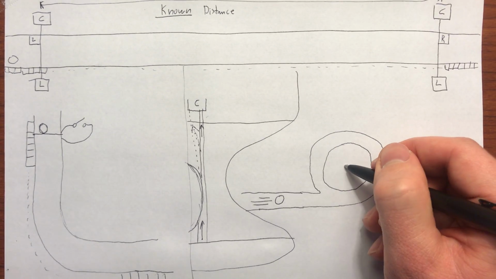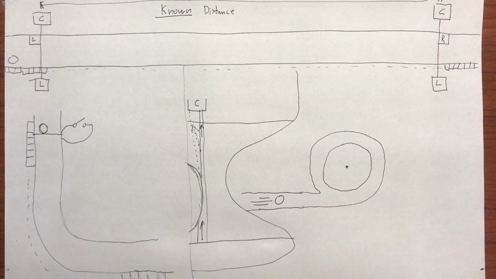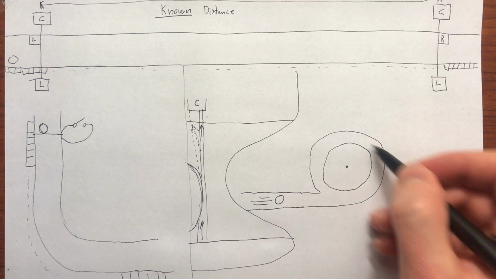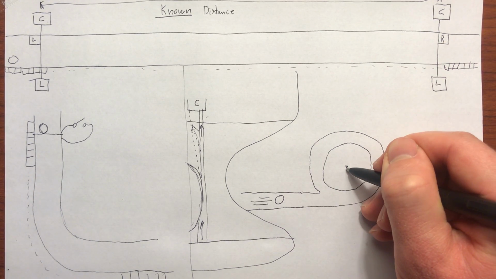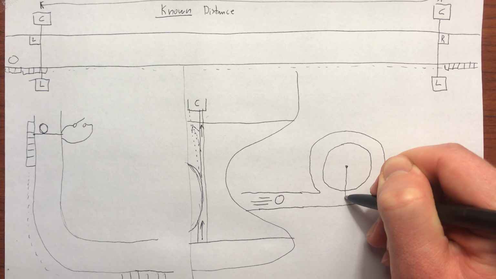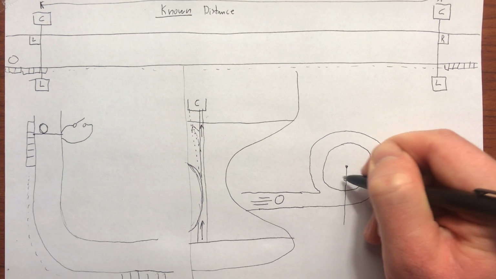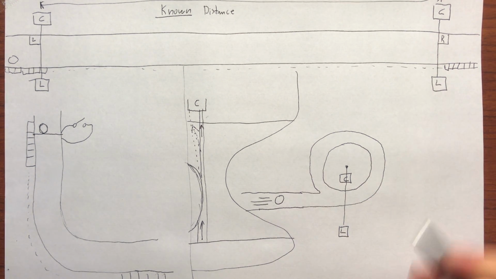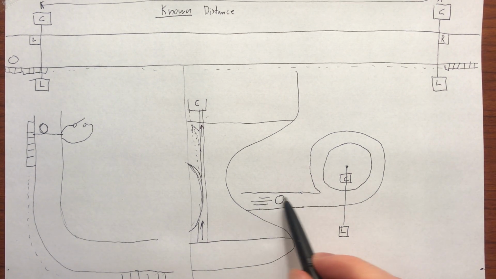So let's mark the center of the circle. This is the track. Let's draw a straight line from that. Put a clock right here. Put a laser right here. Okay, so this laser is going to shine to this clock.